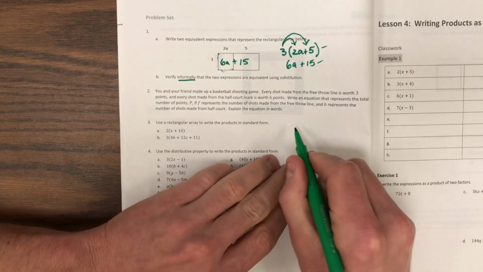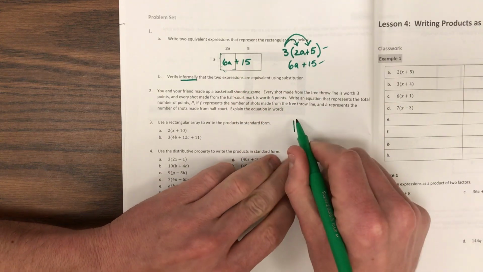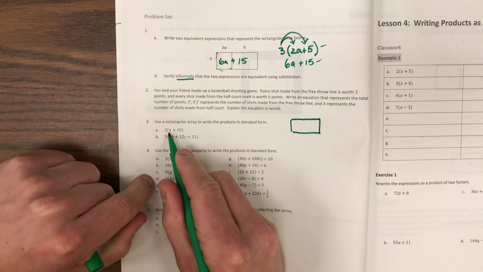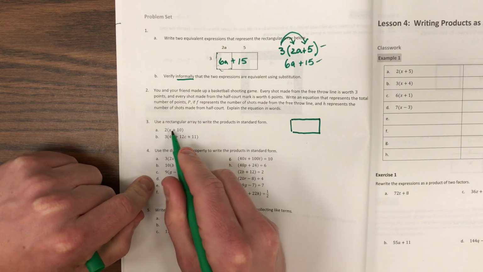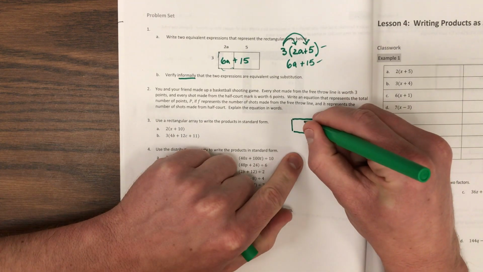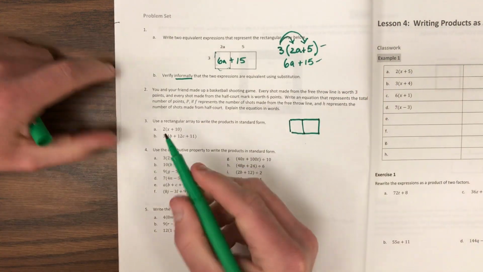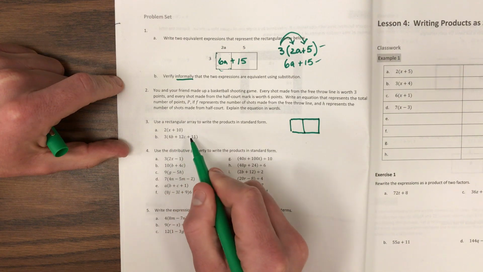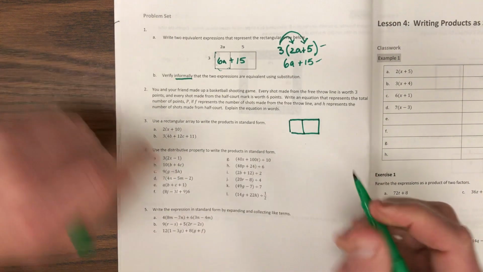So if I set one of these up like this, because there's two terms within the parentheses here, the x plus 10, I'm going to split my box into two parts. This next one that I'm not going to do for you, but just to let you know, you're going to want to split your box into 3 parts for this one, since there's 3 terms in the parentheses.